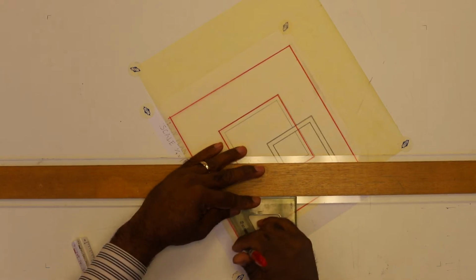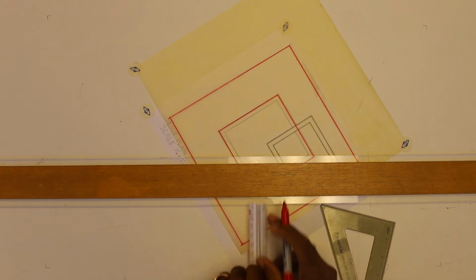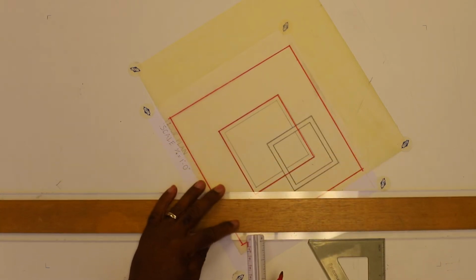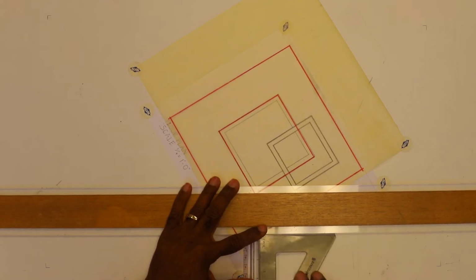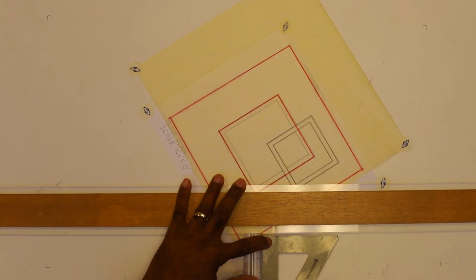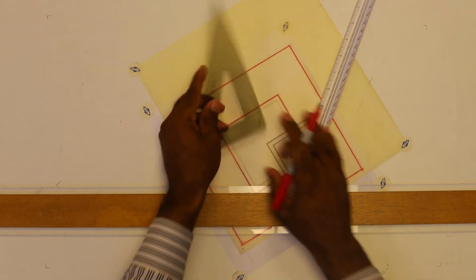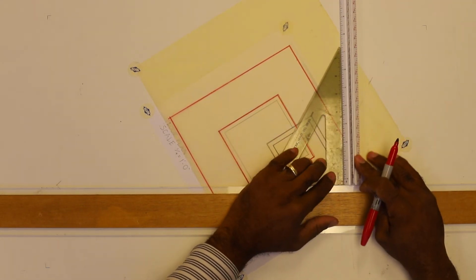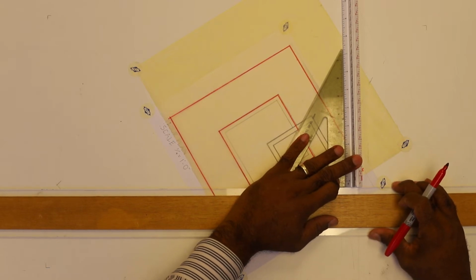All right, so we're going to measure 1 foot down from this point. And then we will measure 1 foot, excuse me, down from this point as well.